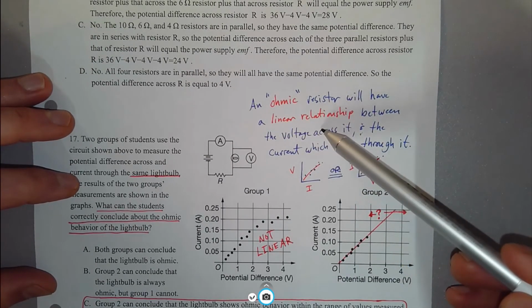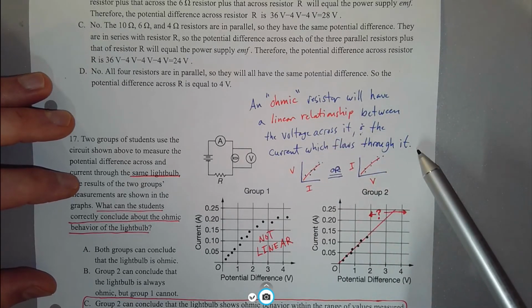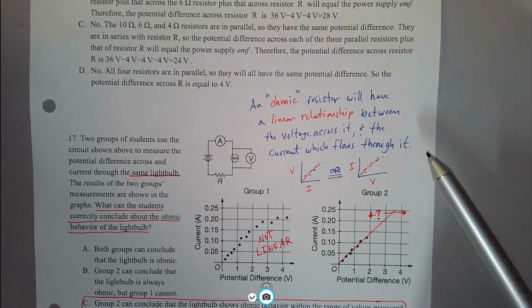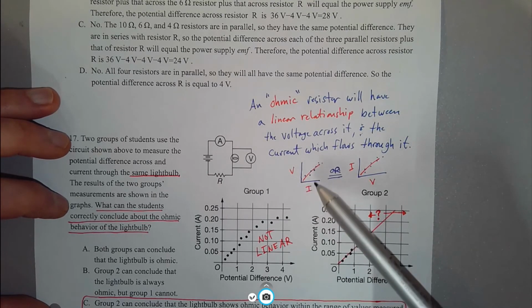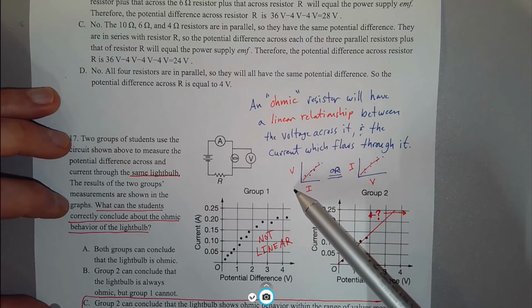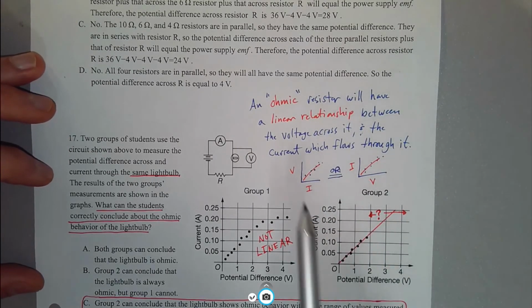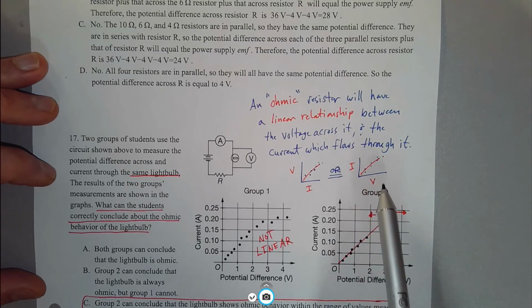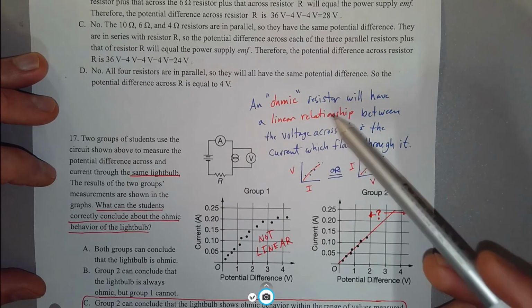A resistor will have a linear relationship between the voltage across it and the current which flows through it. That's how we define an ohmic circuit element. If you graph the voltage across it and the current through it and get a linear relationship, we call that an ohmic resistor or an ohmic circuit element. That's whether you graph electric potential on the y-axis and current on the x-axis, or flip-flop it. You can put current on the y-axis and the electric potential on the x-axis. But if you get a linear relationship, we call that ohmic.